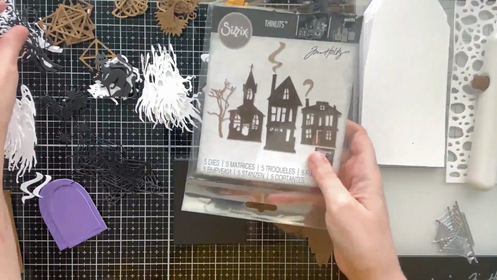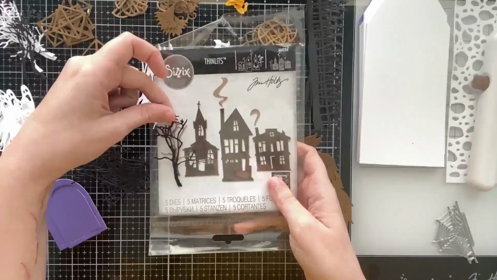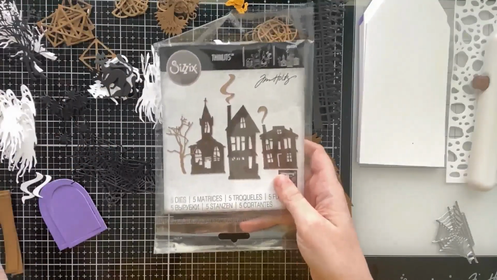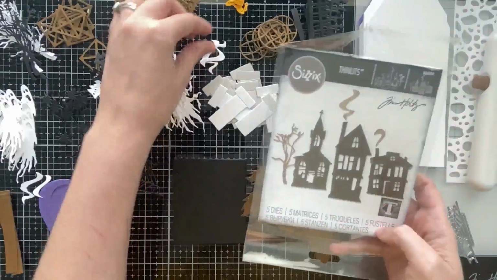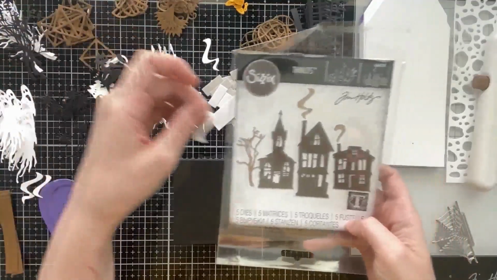So I cut the roof, several windows, and the door from that set. Then I cut the tree from this Tim Holtz set as well as the smoke.